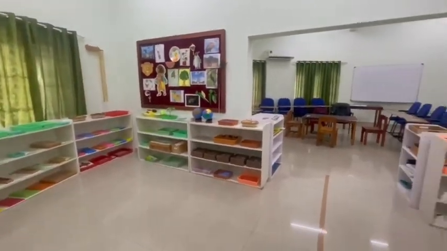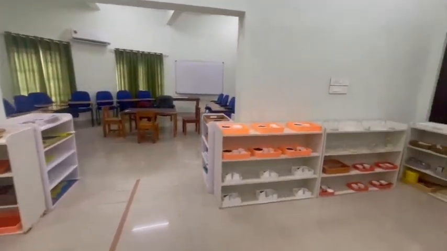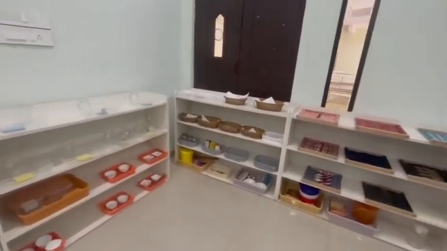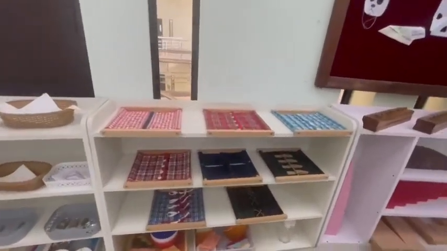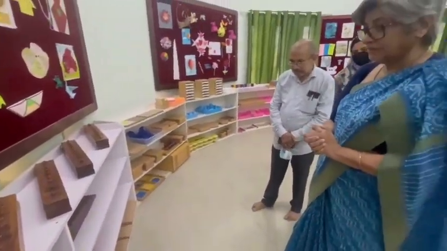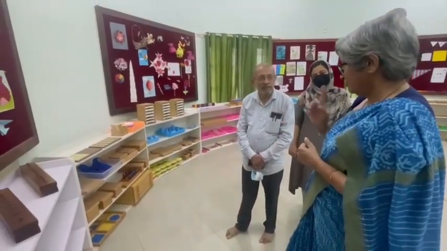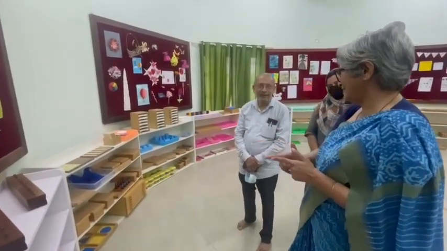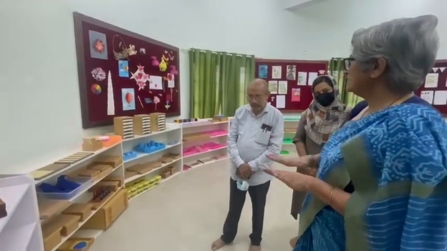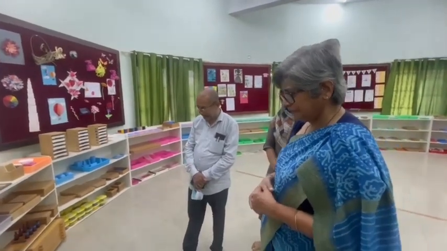In each of these there are 10 components, so the child understands indirectly the concept of the decimal system. Not yet understood, but when he goes to the decimal system, this has laid the foundation.